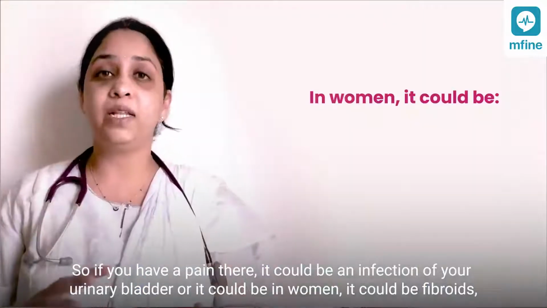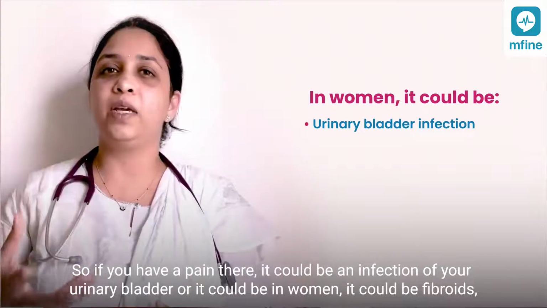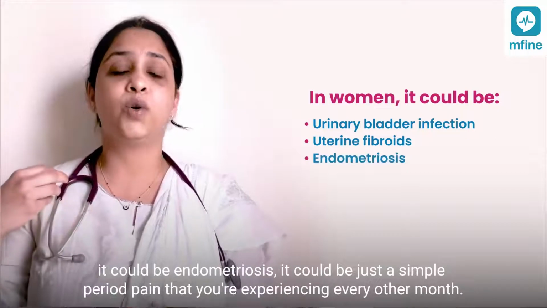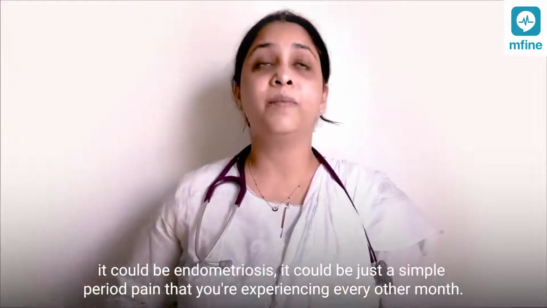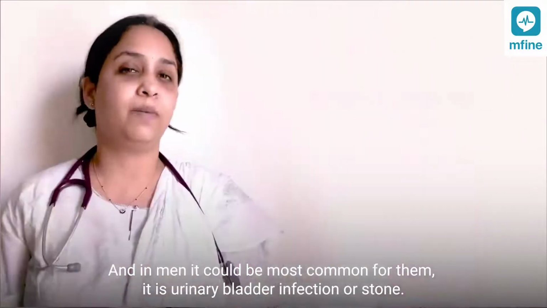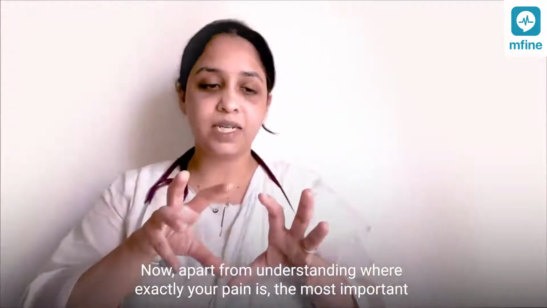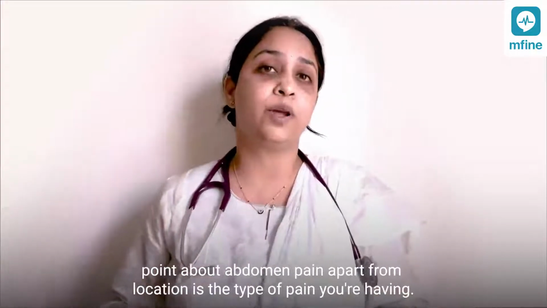If you have a pain there, it could be an infection of your urinary bladder, or in women it could be fibroids, endometriosis, or just a simple period pain that you're experiencing every month, and in men, most commonly it is urinary bladder infection or a stone.